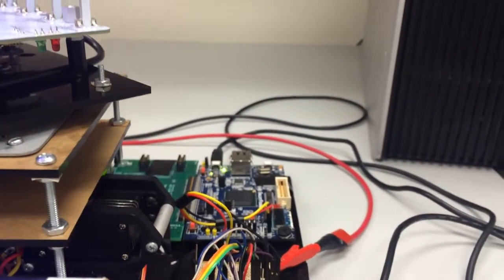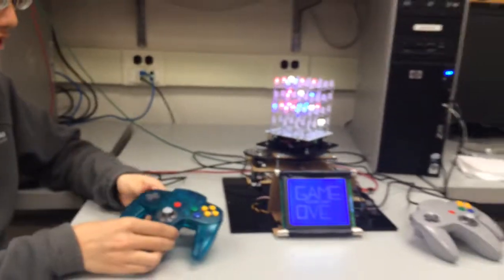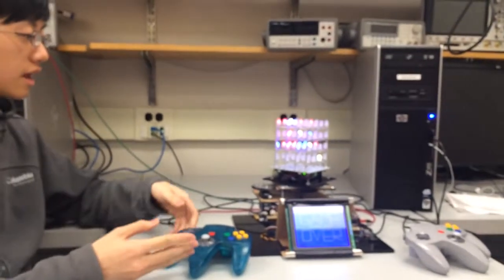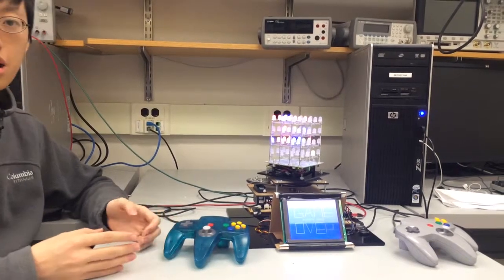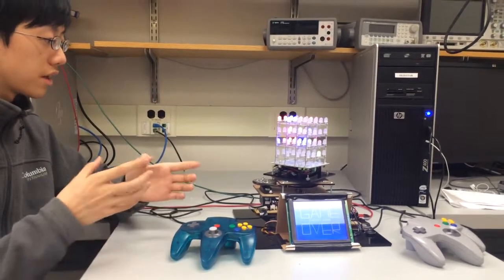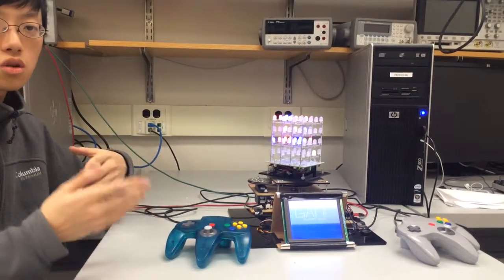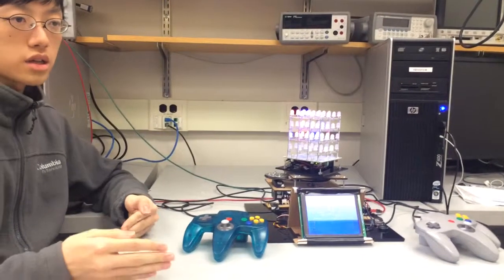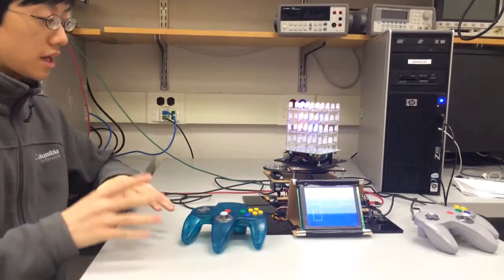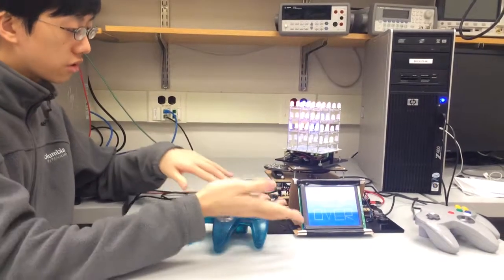The system is implemented in C code, and the C code is stored in the flash of the SmartFusion. Basically, what the code does is accept an interrupt and read the data of any action on the N64. Depending on what input button it receives, it will check the status of the whole game, which is stored in the C program, and decide the next state. So it's like a state machine. And it will send signals to all the peripherals here.